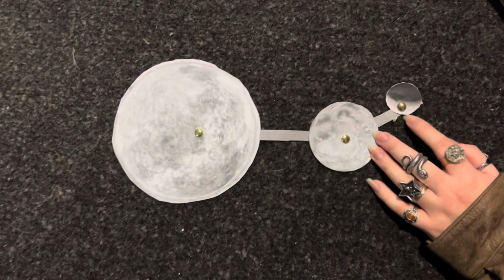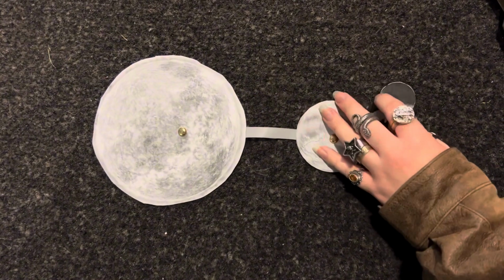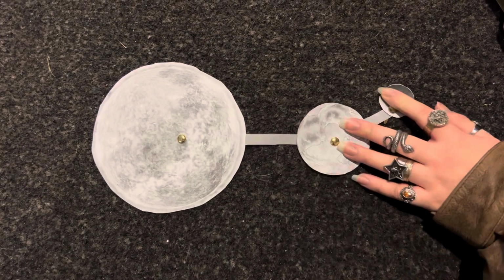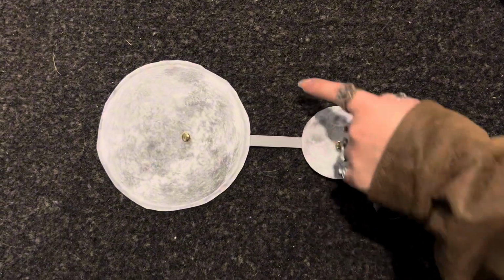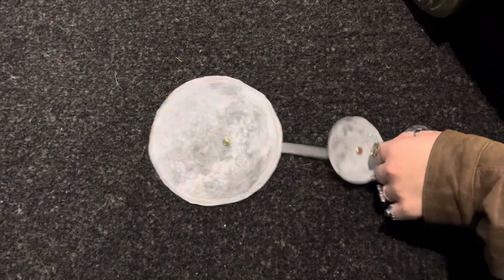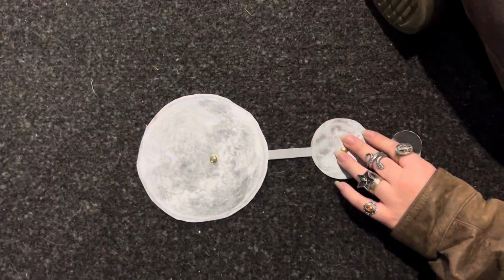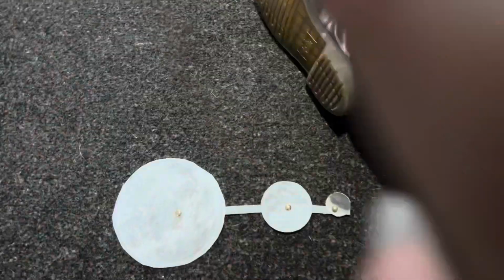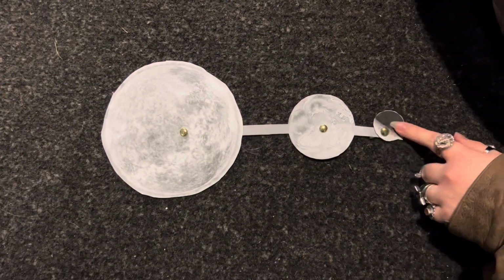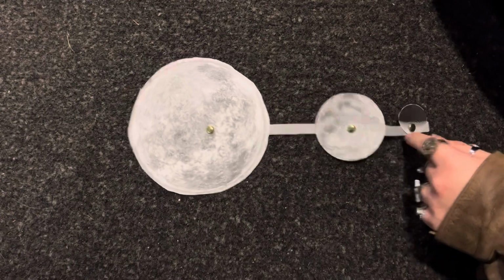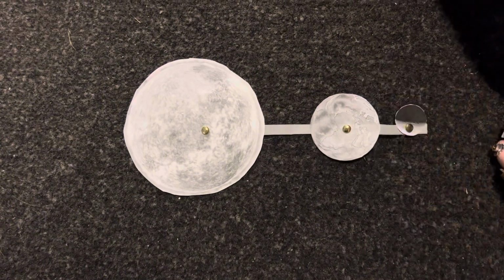If the moon were located around here, then this would be the spring tide. It would also be the spring tide if it was over here, and then it would be the neap tide if it was here and here. Then this is where the high tide would be on this side of Earth, and the high tide would also be this side, and the low tide would be here.